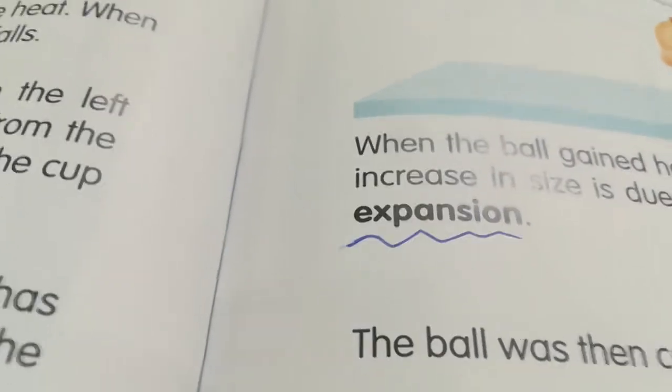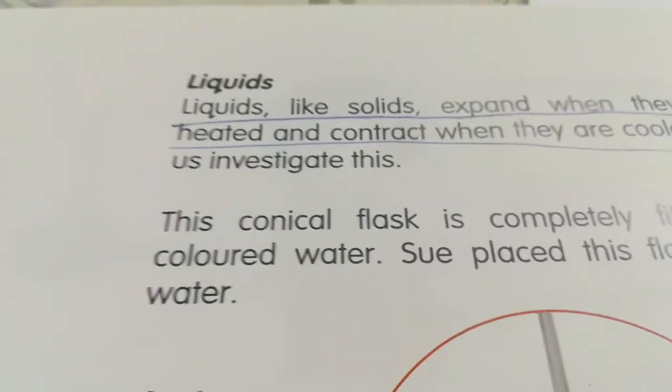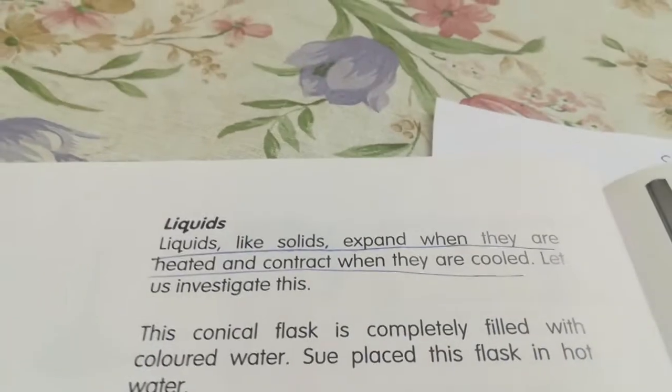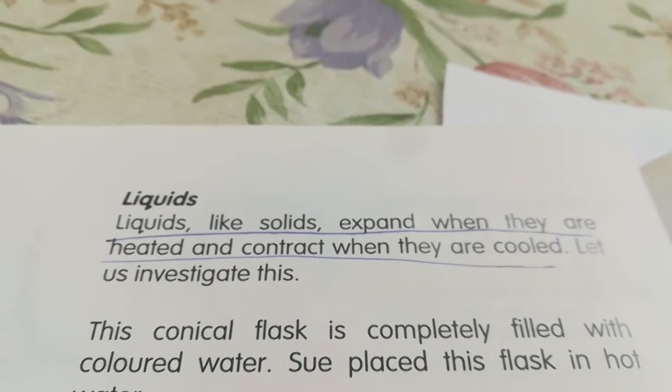By the same way, we can find liquids and gases. Let's go together, page 88, we make the same thing but for liquids. Here it says: liquids like solids expand when they are heated and contract when they are cooled.